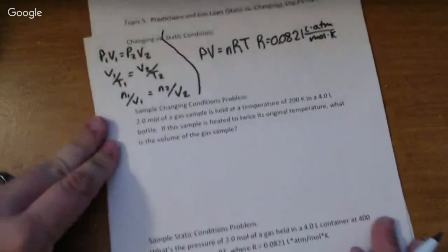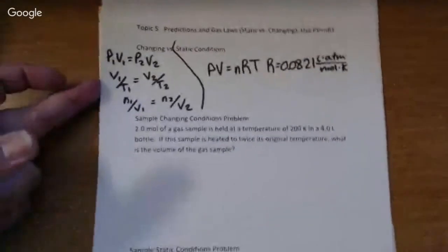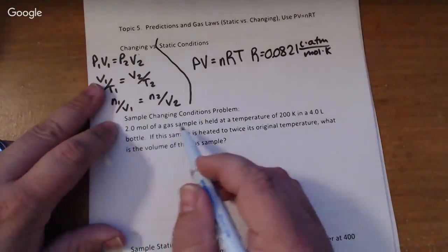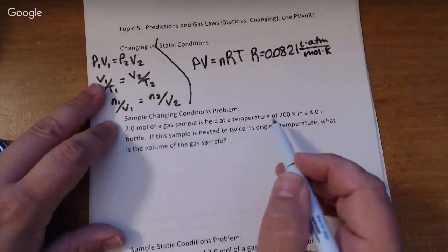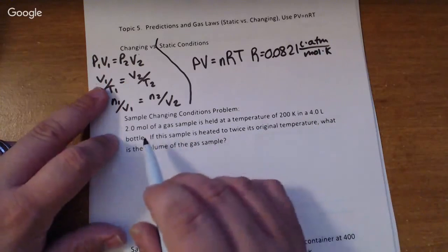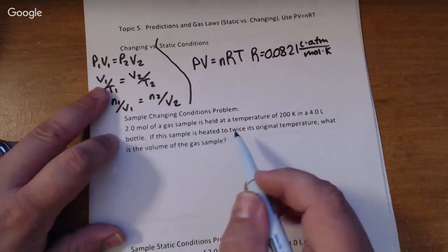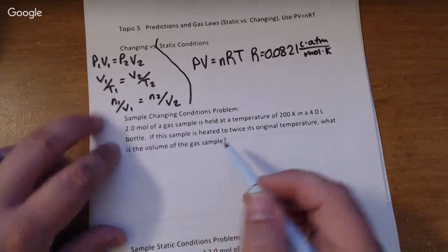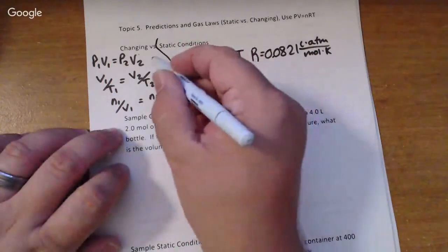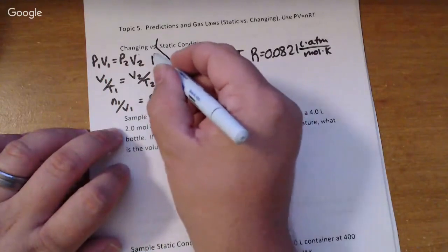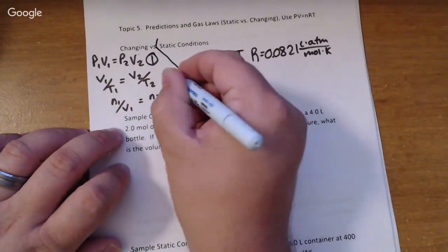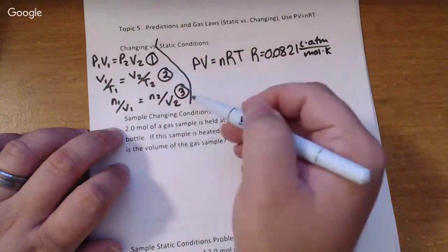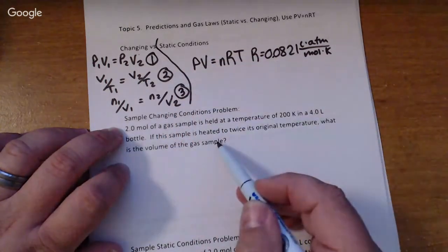So let's take a look, and I want you guys to post in the questions section. 2 moles of a gas sample is held at a temperature of 200 K in a 4-liter bottle. If the sample is heated to twice its original temperature, what is the volume of this gas sample? Would we use equation 1, equation 2, or equation 3? Which one of these 3 equations am I going to use for this problem?